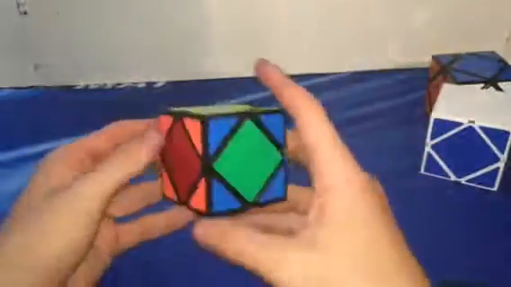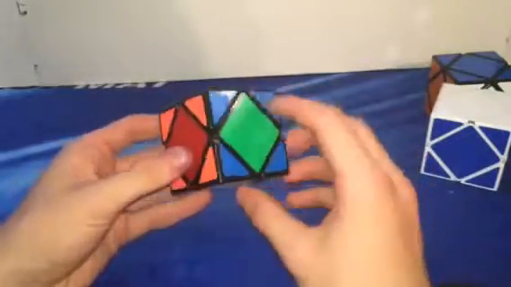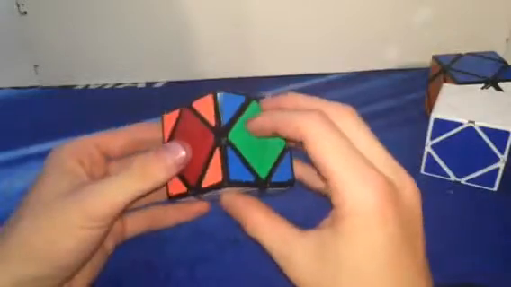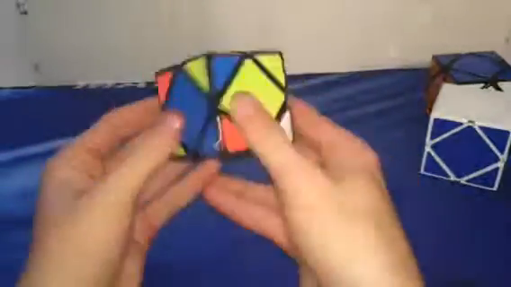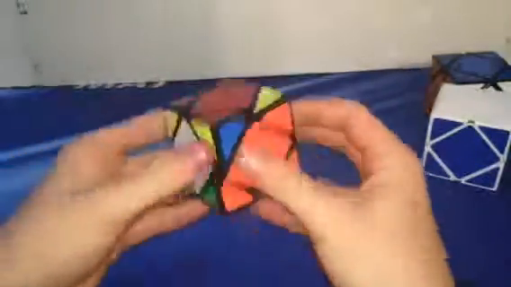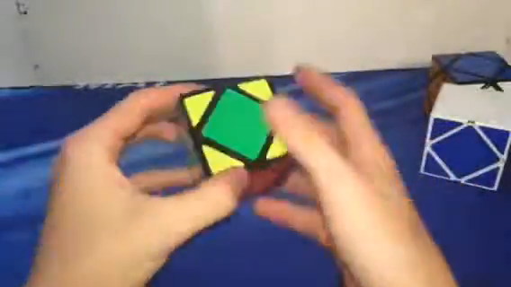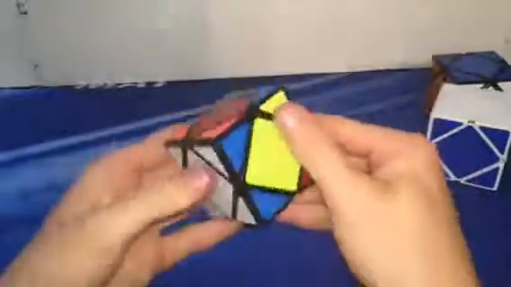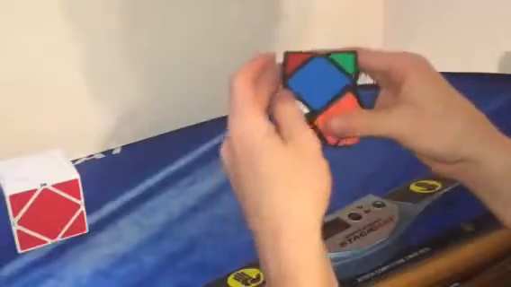The last one is an H-perm. Now you can always just do 2 U-perms, but I suggest watching Tanky Cube's video on the H-perm because it's a very fast and fun H-perm that I like to do. It looks like this. Oops. Kind of messed up a little bit. But you can always do 2 U-perms. And then this one here. Like that.